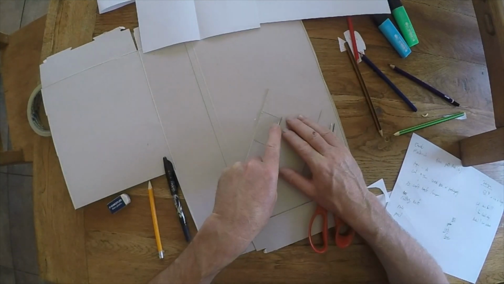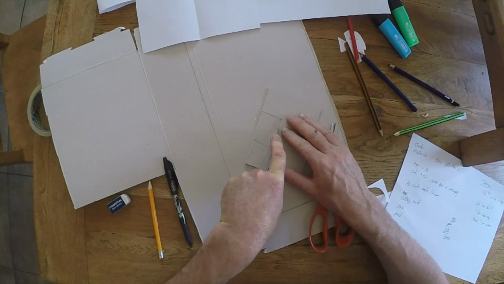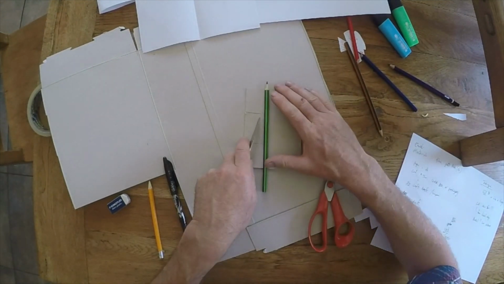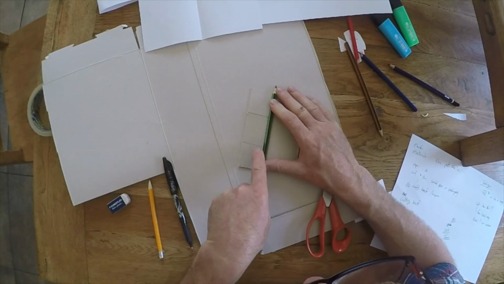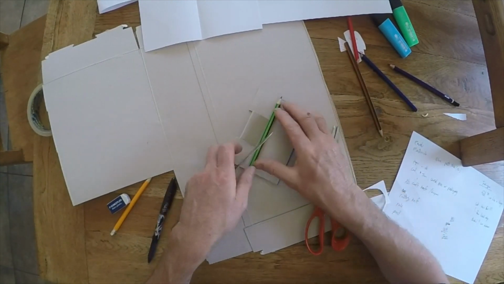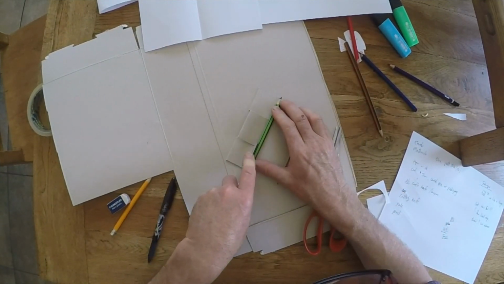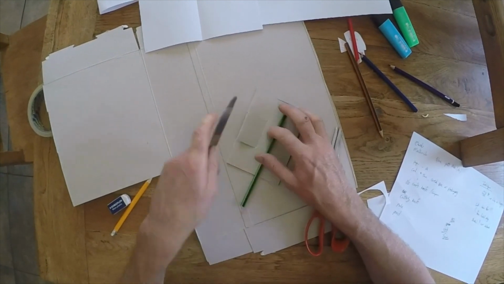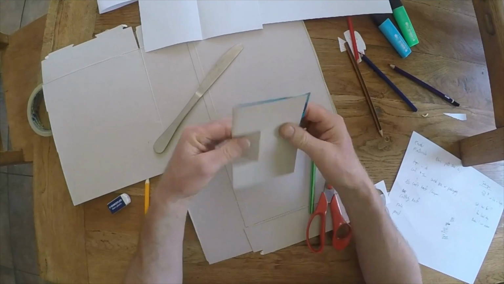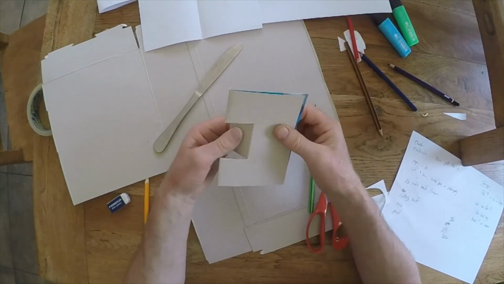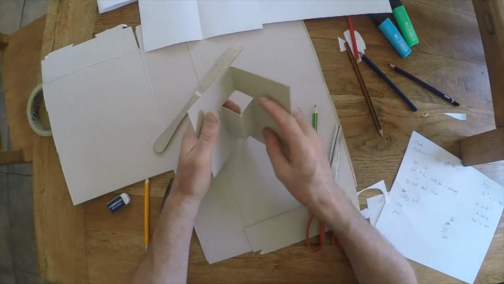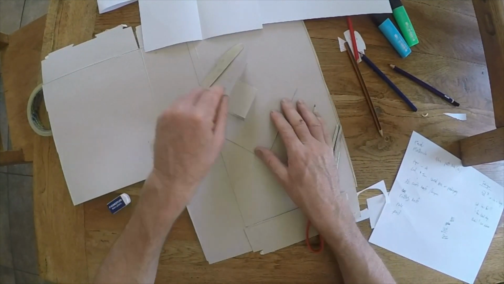Score this. Again, use a ruler. I really should get a ruler, shouldn't I? Sorry. A ruler to score where you're doing this. If you score it using the back of the knife, scoring is a way to kind of put a semi-cut in, but not a cut. It's more of just weakening it. And now what I've got is a really good pop-up card.